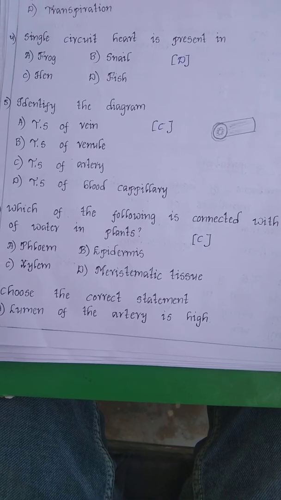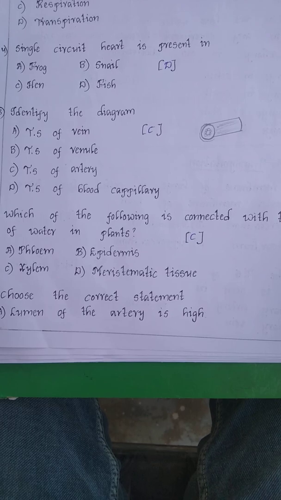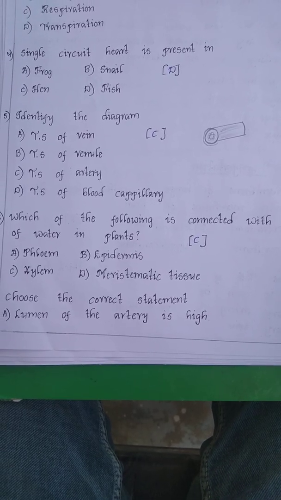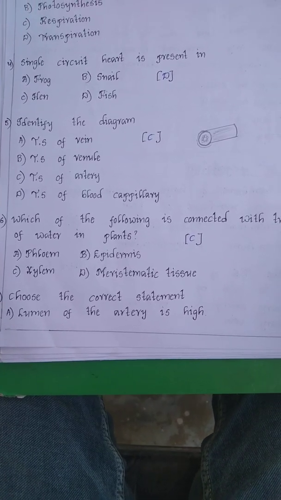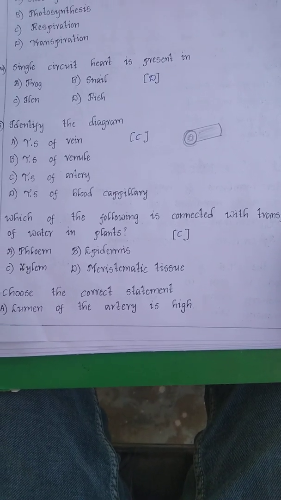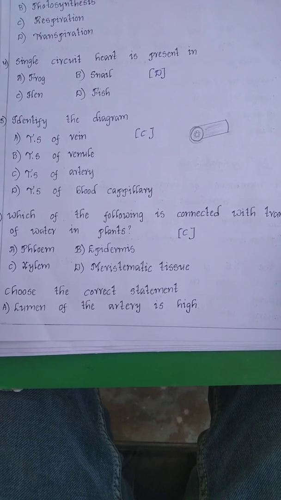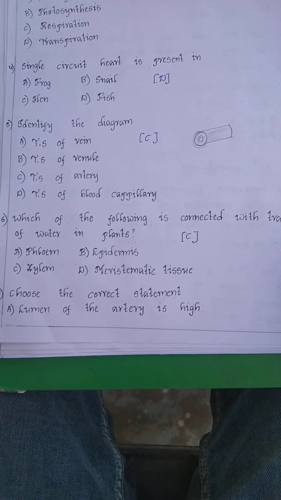Yes, obviously the answer is fish. Identify the diagram. You can see this is an artery, a transverse section of an artery. Which of the following is connected with transport of water in plants? Obviously xylem, which is used to transport water. Phloem is used to transport food material.